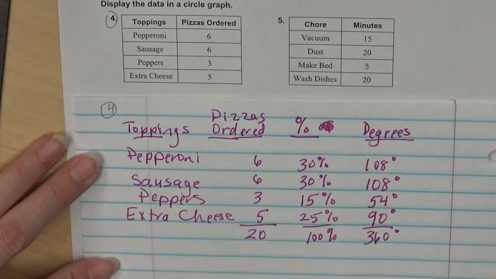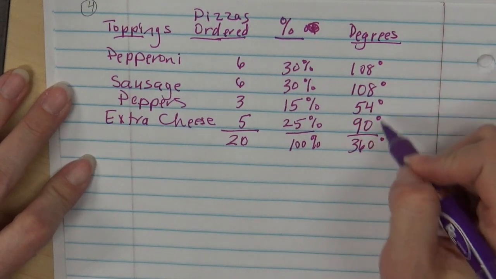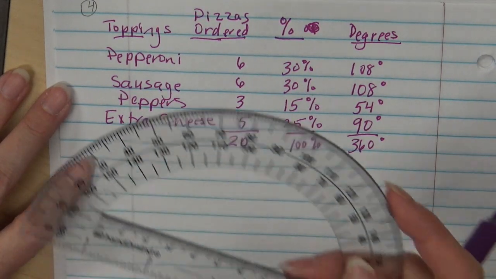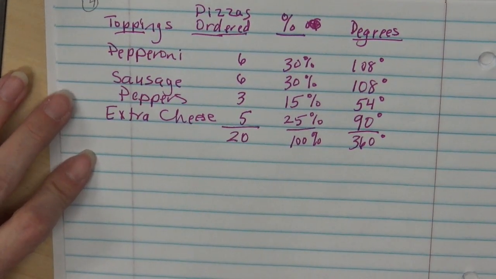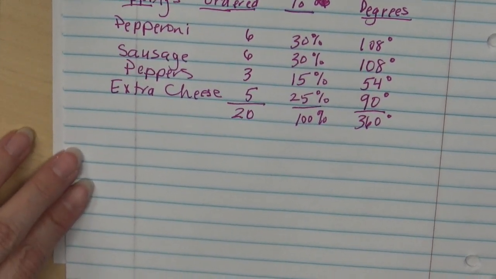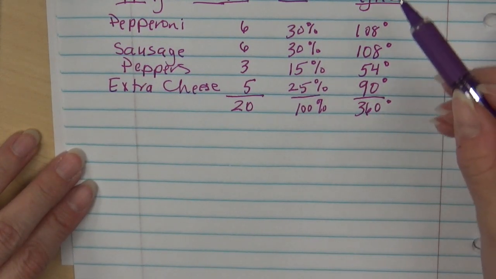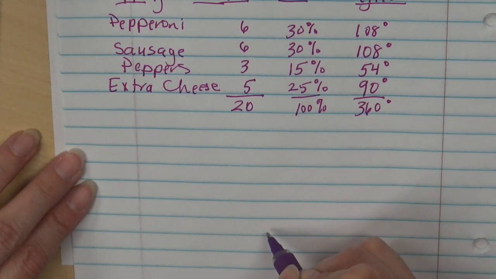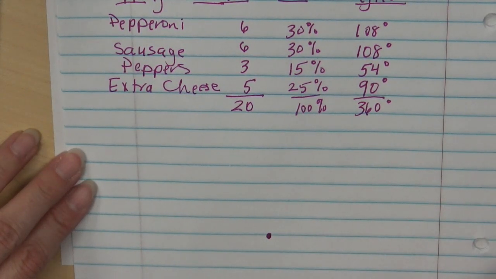Now, how do we use this information to draw our circle graph? We've got all of our degrees that we need. We've got a protractor. All right, so I'm going to start with a central spot on my paper, and it's going to be kind of hard to get this all to fit in. I'm going to have to kind of scoot this part of it up some to have enough space probably. But I'm going to start with a point. I'm going to put my point right here.